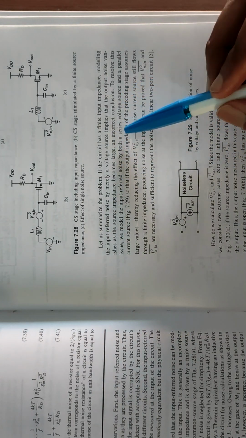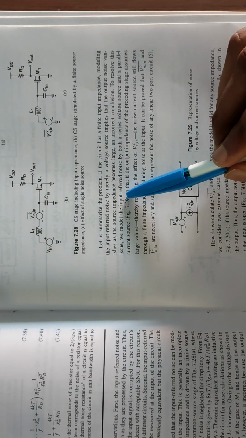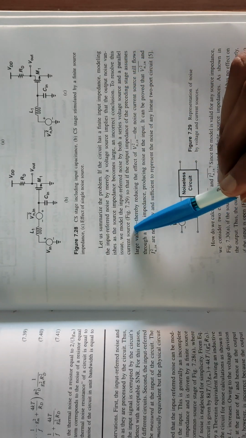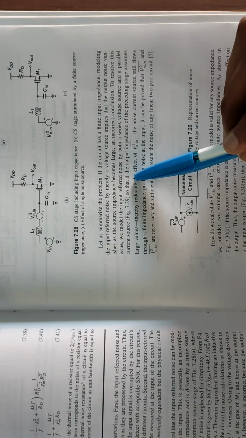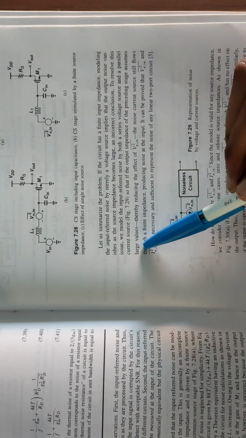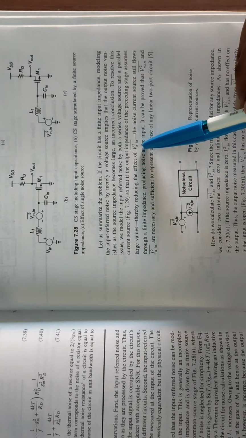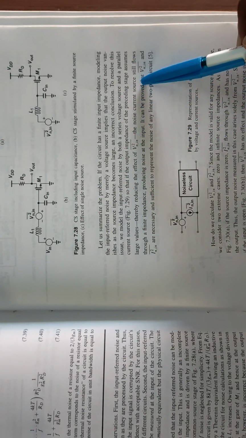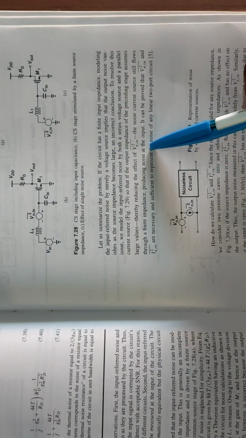An incorrect conclusion. To resolve this issue, we model the input referred noise by both a series voltage source and a parallel current source, so that if the output impedance of the preceding stage assumes large values, thereby reducing the effect of Vn squared bar, the noise current source still flows through the finite impedance, producing noise at the input.